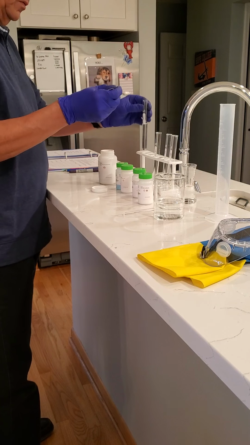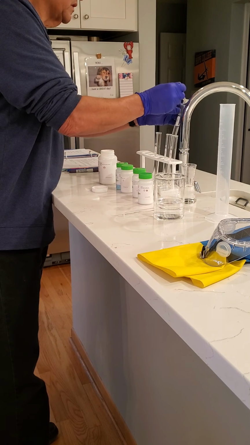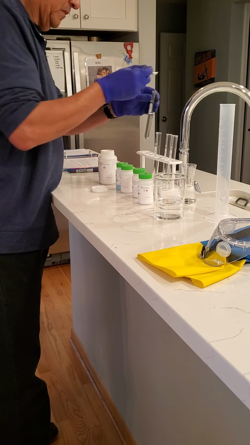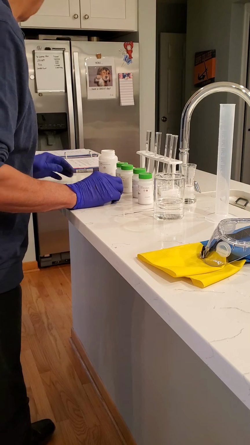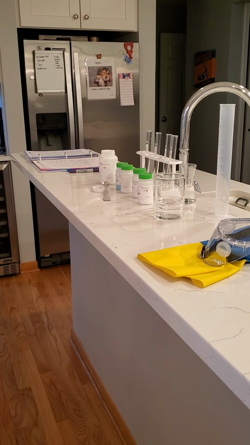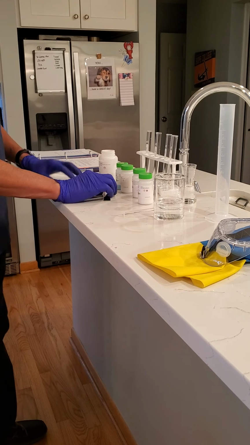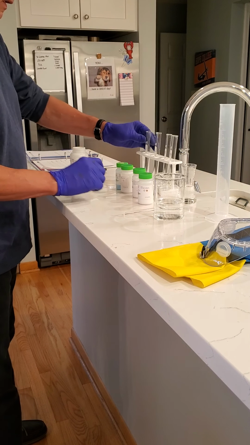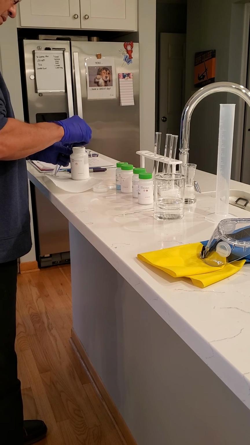You might want to hold this over the sink just in case we spill it. This is very powdery, so let me get something to put underneath in case we spill the powder, not making too much of a mess. Okay, so let's add calcium hydroxide to this now. I'm going to use the flat end instead of the round end, that might be easier.